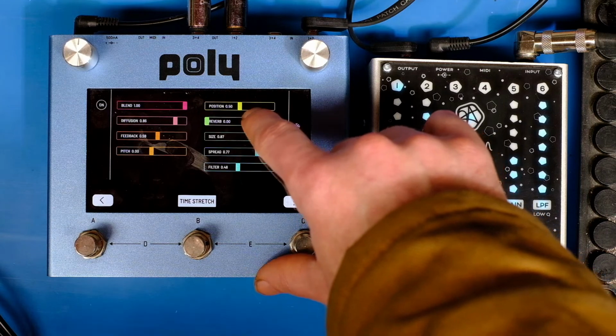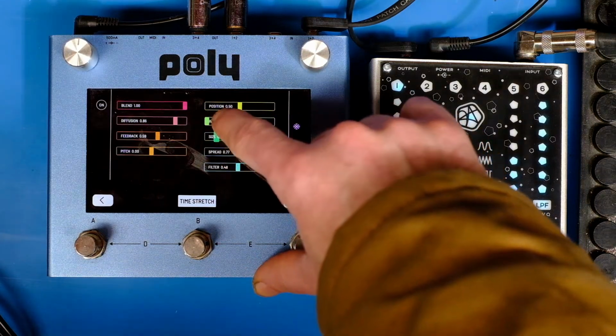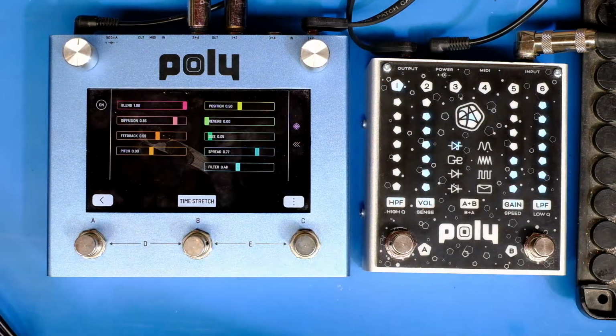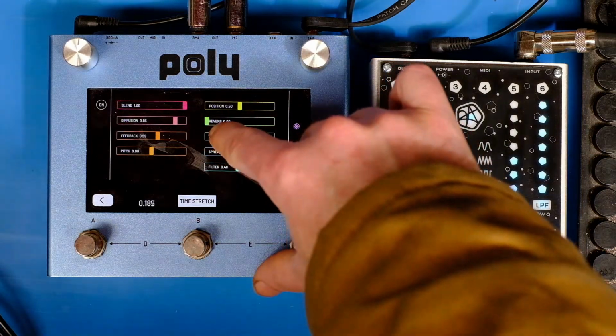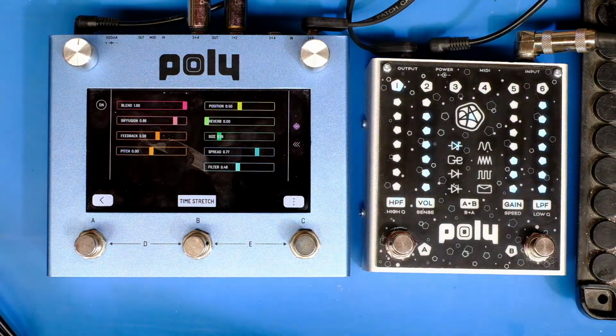Set our stereo spread up. If you set size way down, it starts to become quite a different character as well. See? Position is quite interesting too.